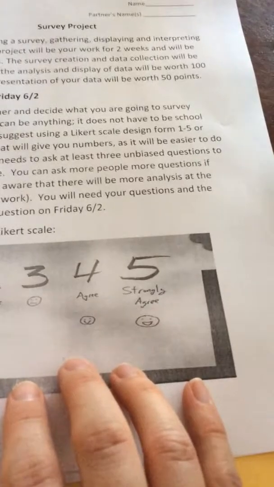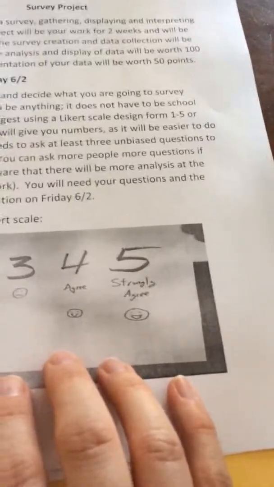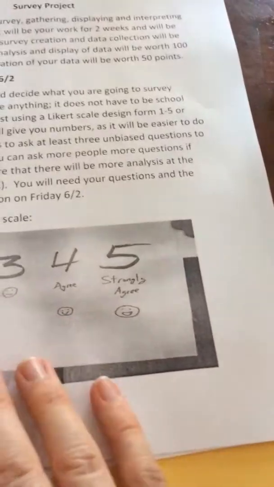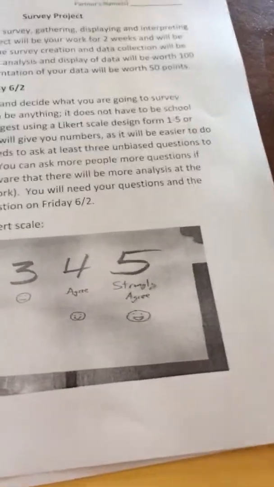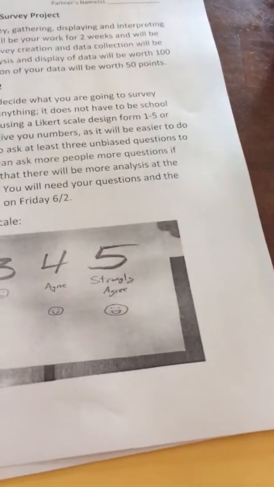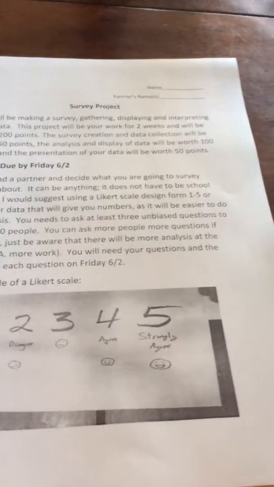If you say something like, should students have distractions like fidget spinners in school, then obviously you're adding in there that it's a distraction, so people will be more likely to say no. So that's the difference between a biased and unbiased question. And once you get your questions, we can check them and make sure that they're not biased.